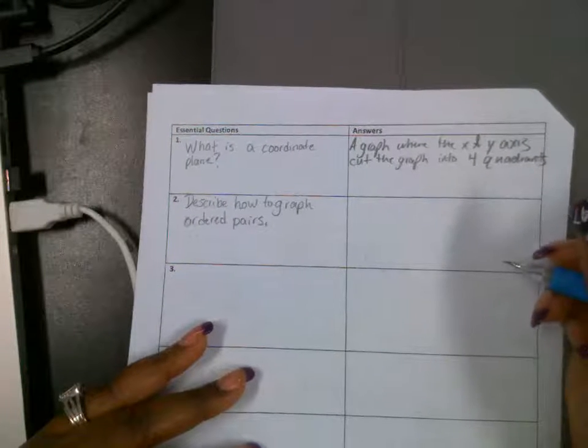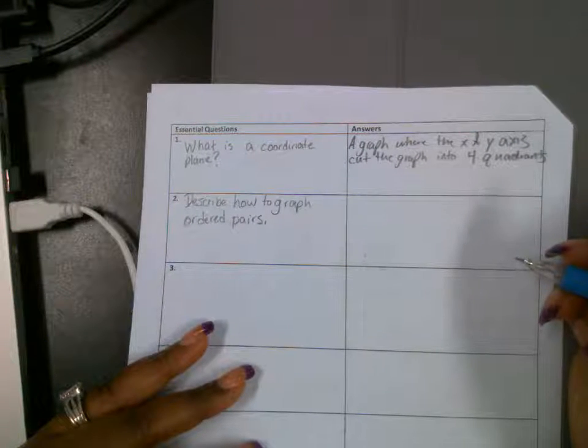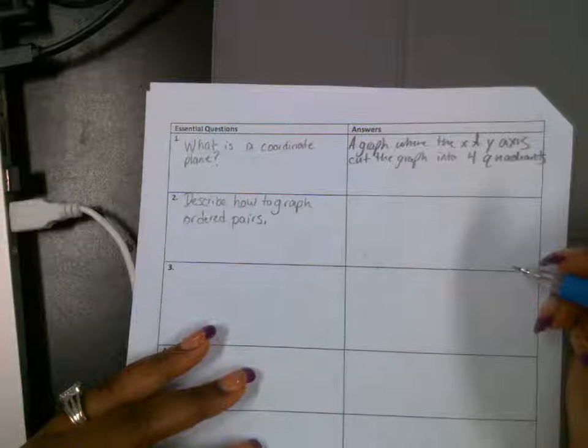Okay? X and Y axis cut the graph into 4 quadrants.